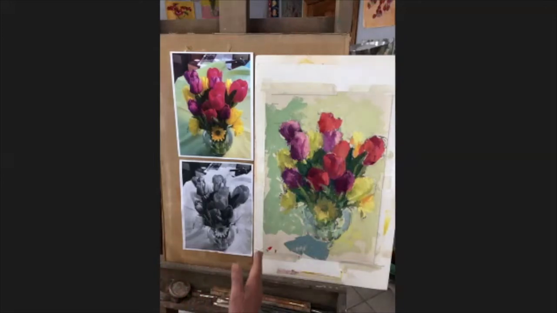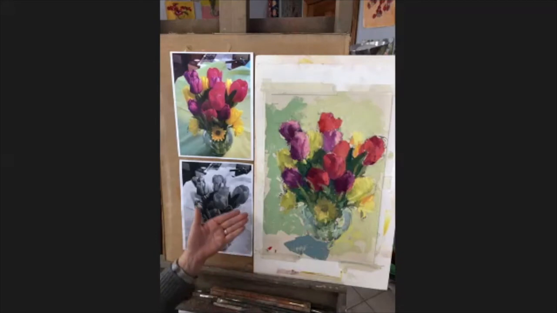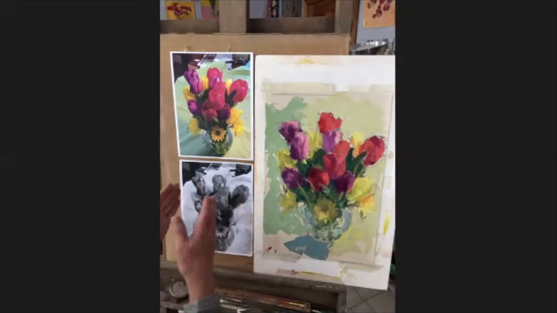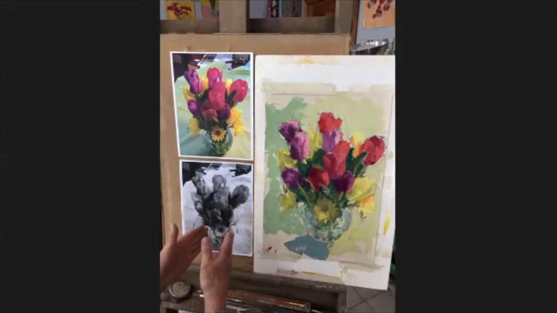I want you to choose a paper that will allow you to put as much or as little pastel on the surface as you're comfortable with. There's lots of papers out there. I think for softer pastels, as I think I wrote in the supply description, you're going to want to have a toothier paper so you can add more pigment. If you're working with harder pastel, that's not really necessary.